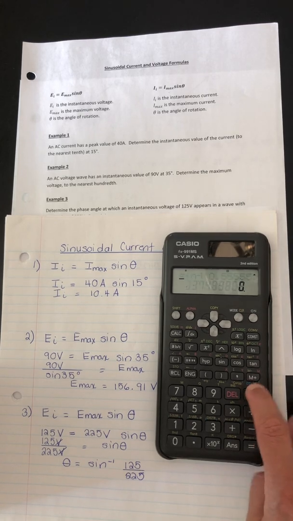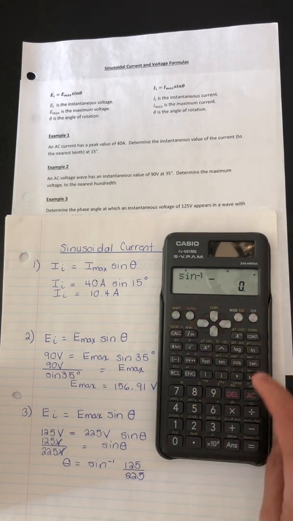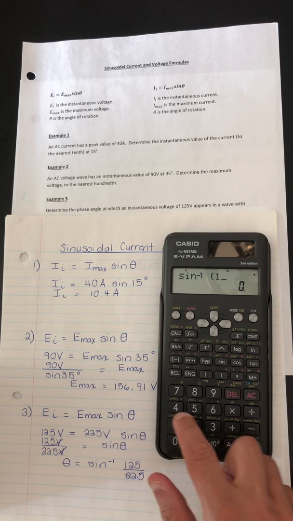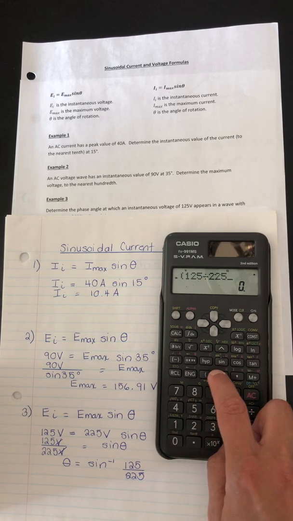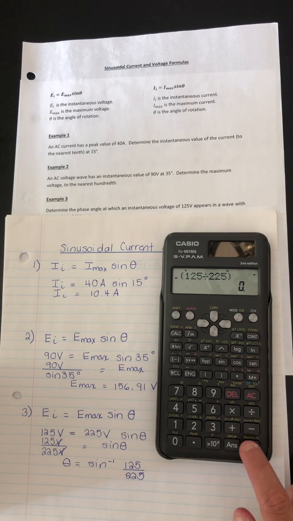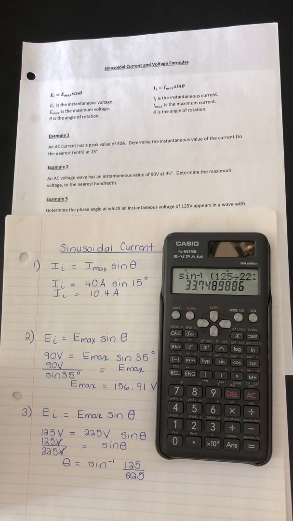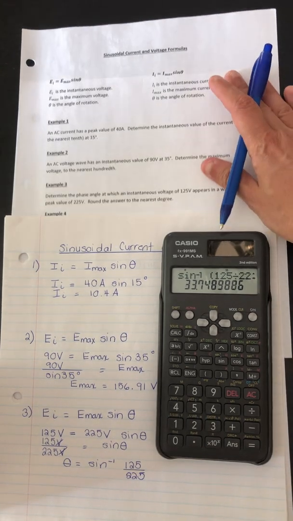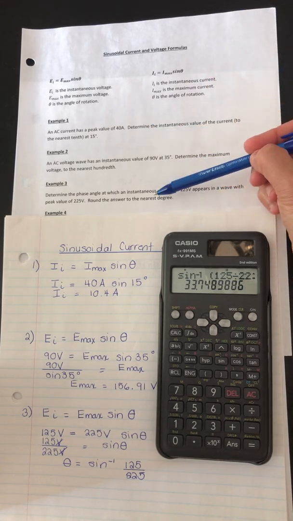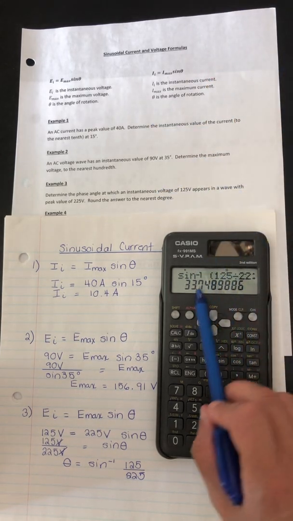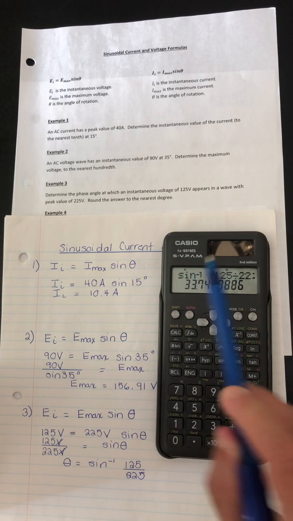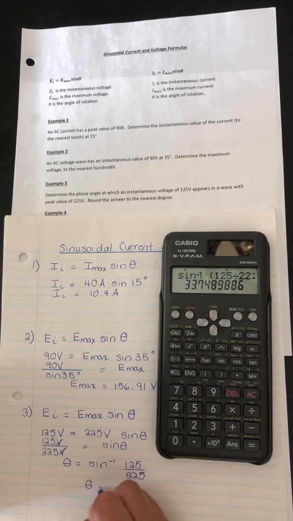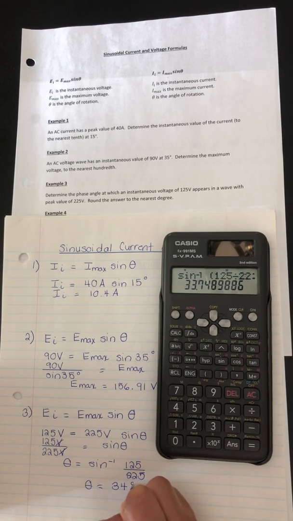And the other way, of course, is shift sine and then a bracket, 125 divided by 225, like that in the bracket, and same angle. Okay, so each and every way we got the same angle. We want to round to the nearest degree. So that means rounding to the nearest 1. So this will be 34 degrees.